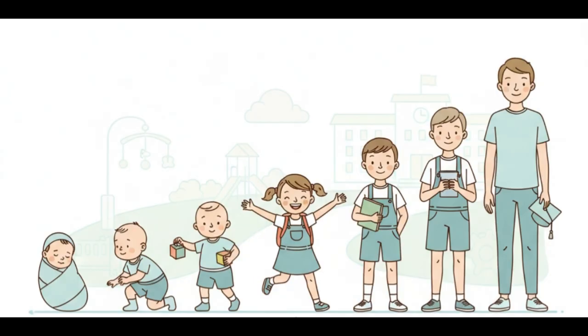We can't just use adult ranges, right? Right. And this brings us to a really handy tool from the source material. It's a quick formula to estimate a normal systolic blood pressure range based on the child's age. Okay, let's break that down. That sounds like something really practical you could use on the spot.